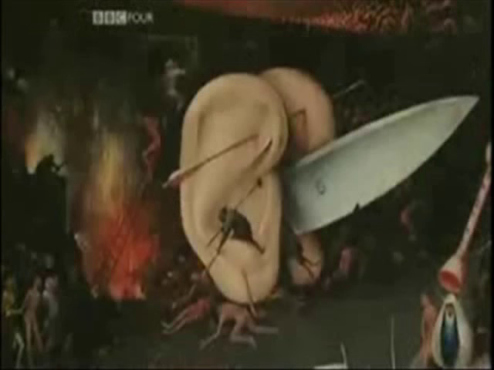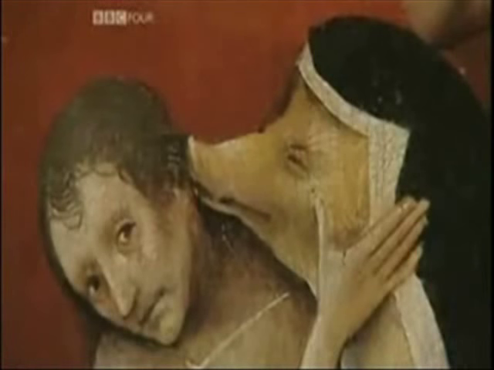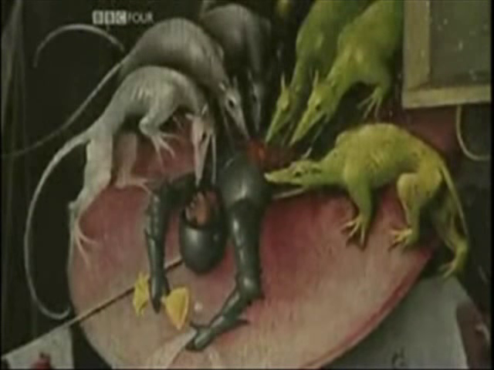Bosch's Hell, and Bosch is the painter of hell, shows in excruciating detail the punishments meted out to those who do not deserve their place in heaven. And according to the medieval texts, there is no vice that will not receive its proper retribution.